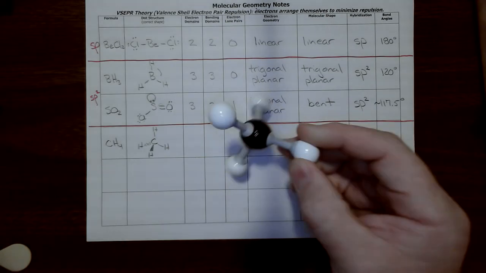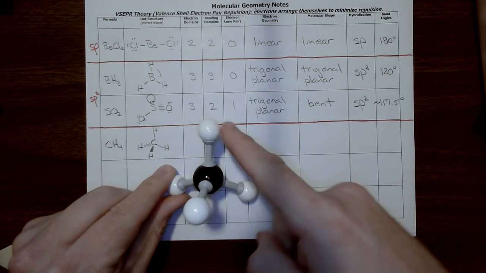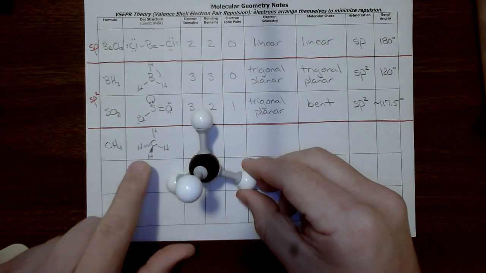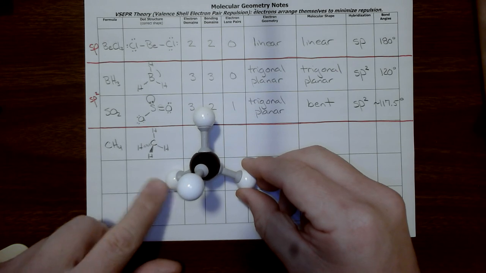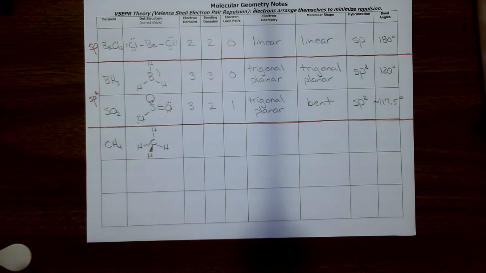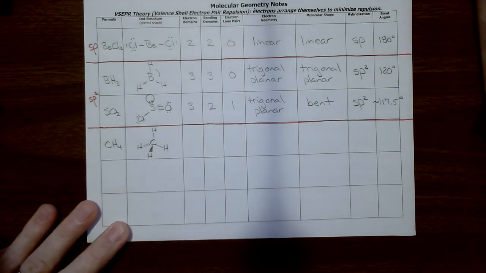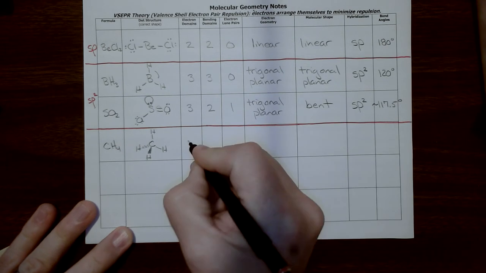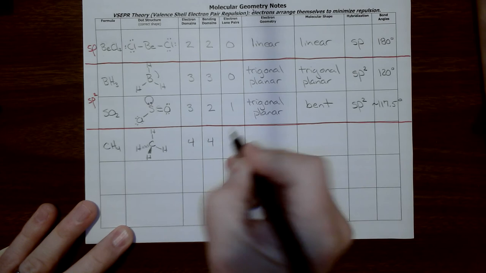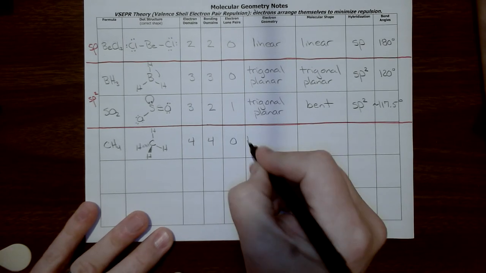And the way it's drawn is I've got these two are in the plane. This one's coming out, that's the one with the wedge, and this one is going back, that's the one with the dotted line. So in this case we have 1, 2, 3, 4 electron domains, and 1, 2, 3, 4 bonding domains with no lone pair. And the name for this is tetrahedral.